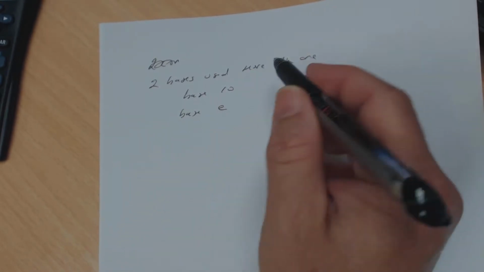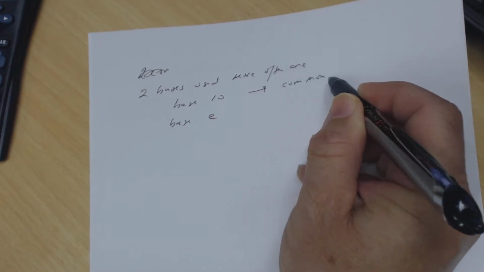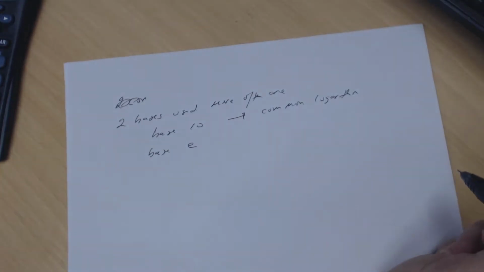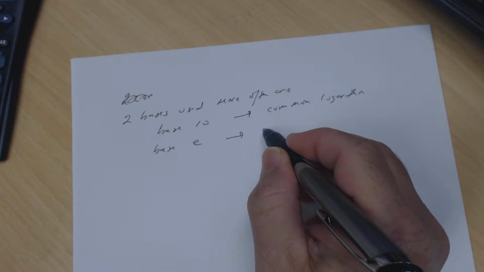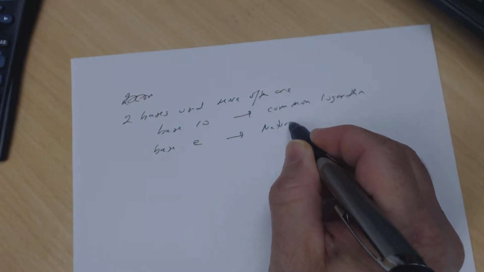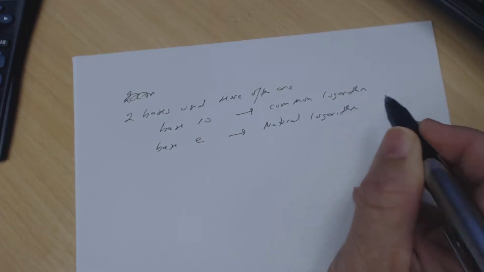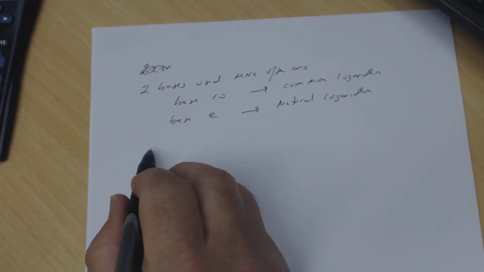Okay. So base 10 is going to be called a common logarithm, and base E is going to be called a natural logarithm.